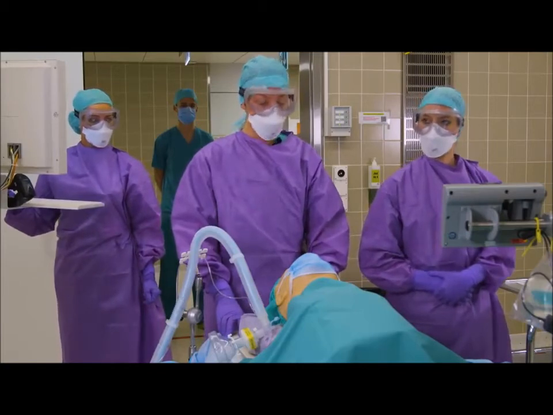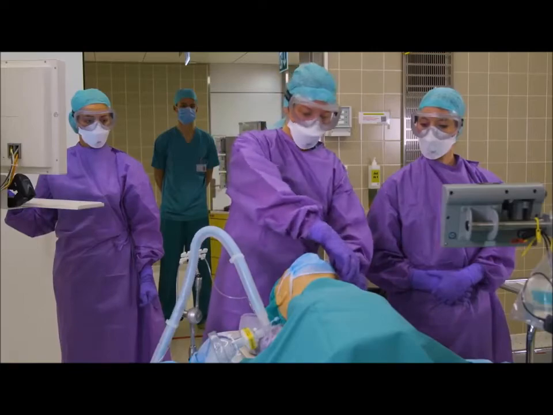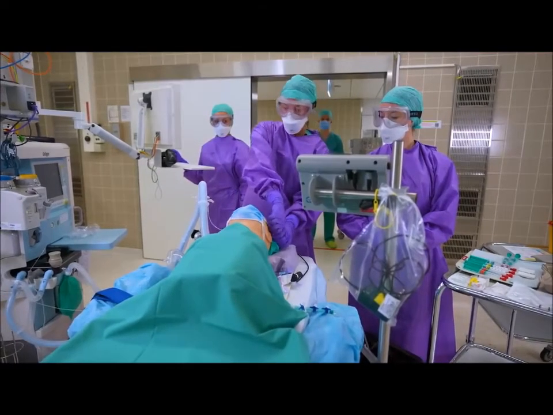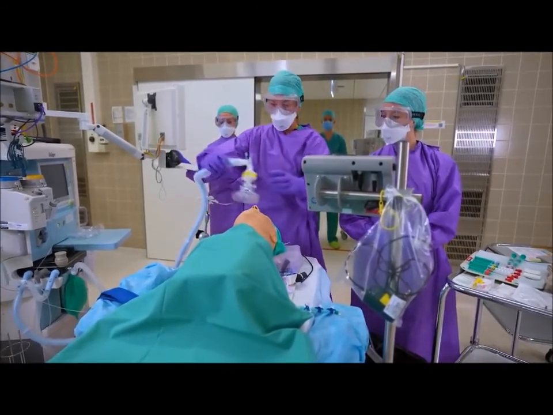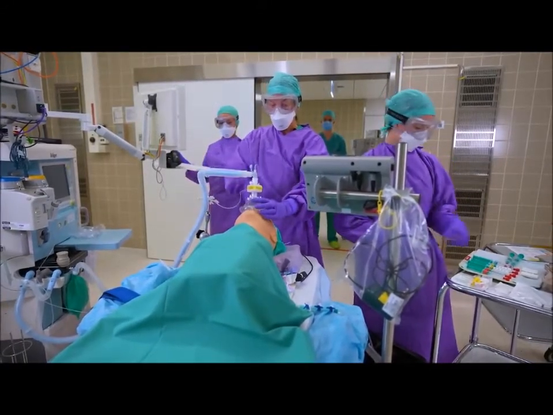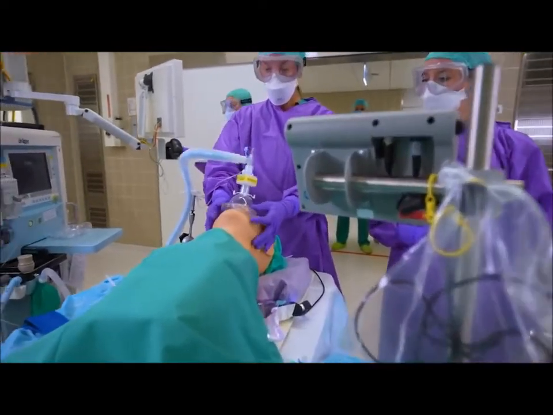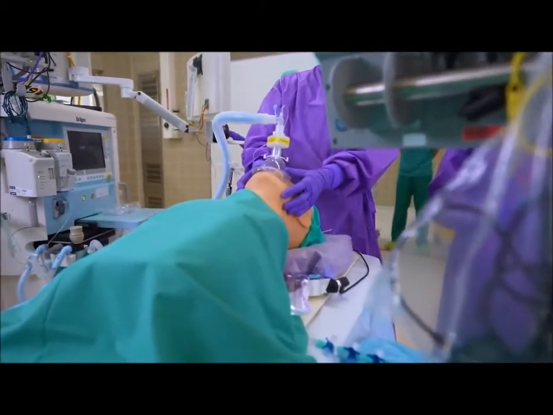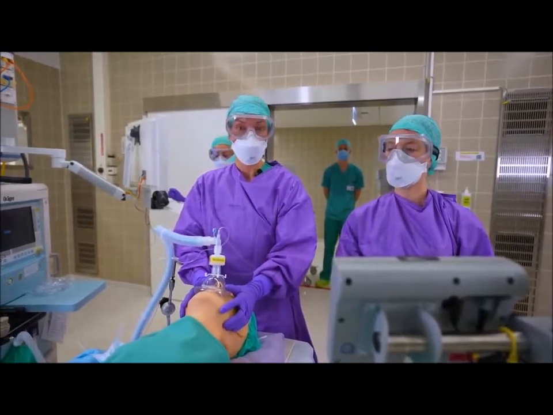We are starting with an adequate pre-oxygenation for about 3 to 5 minutes. As you can see, our patient is wearing a surgical face mask, which of course we have to take off. Then we will pre-oxygenate, and here it's important to have a tight-fitting mask to avoid any leakage. After a thorough pre-oxygenation, we are starting our rapid sequence induction.